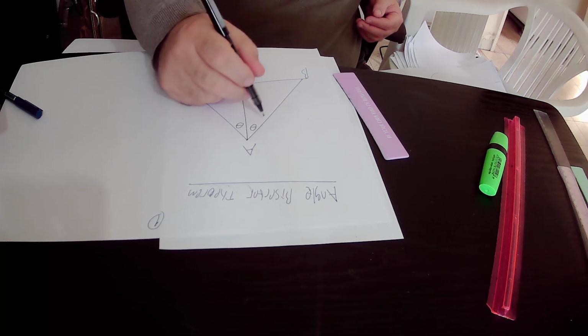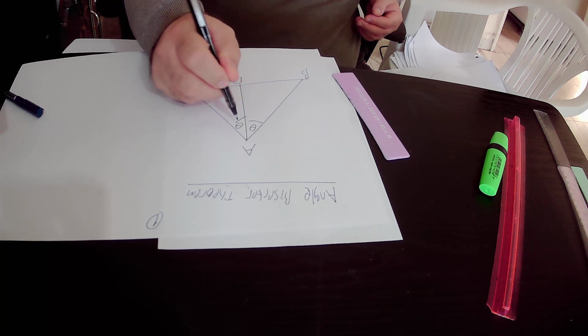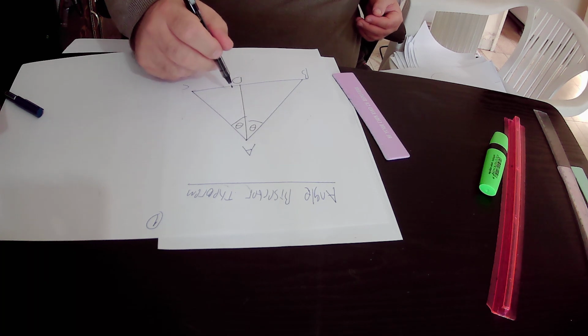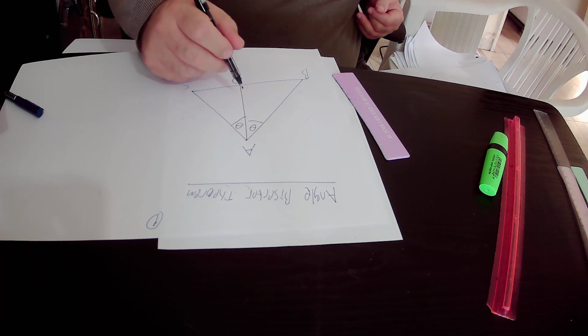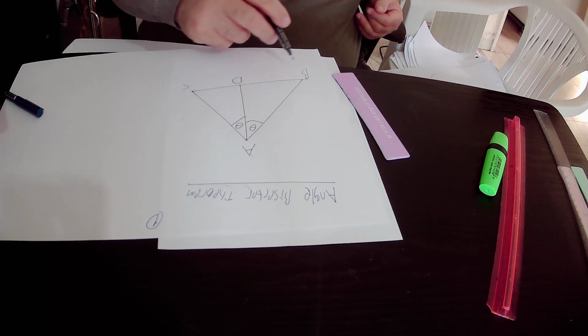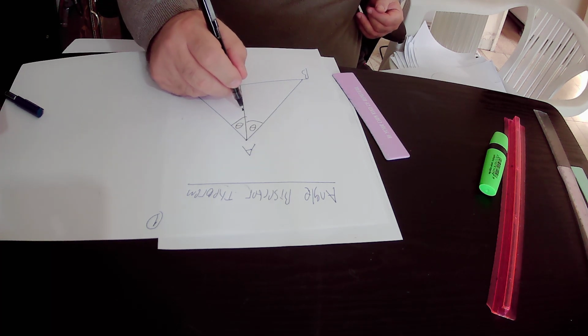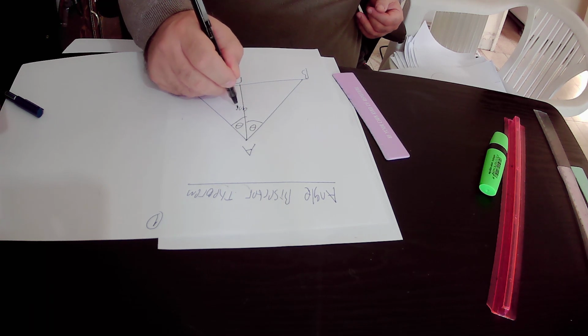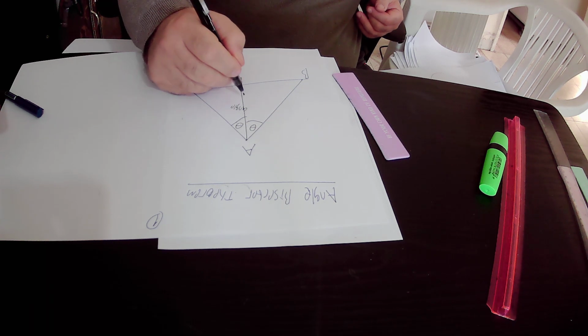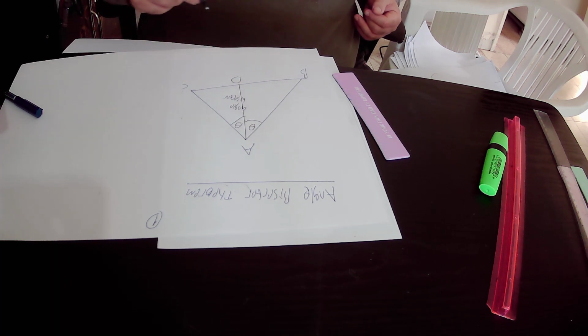So AD is angle bisector of angle BAC. Okay, I'll write it down. AD is angle bisector of angle BAC.